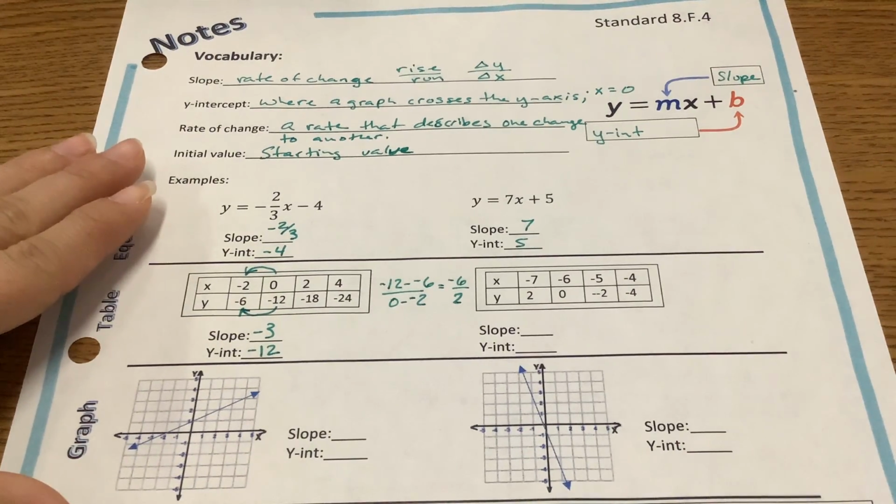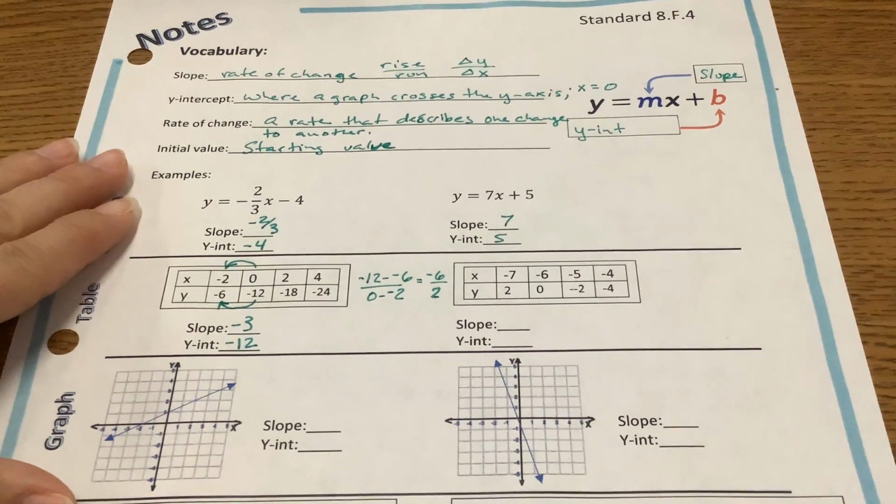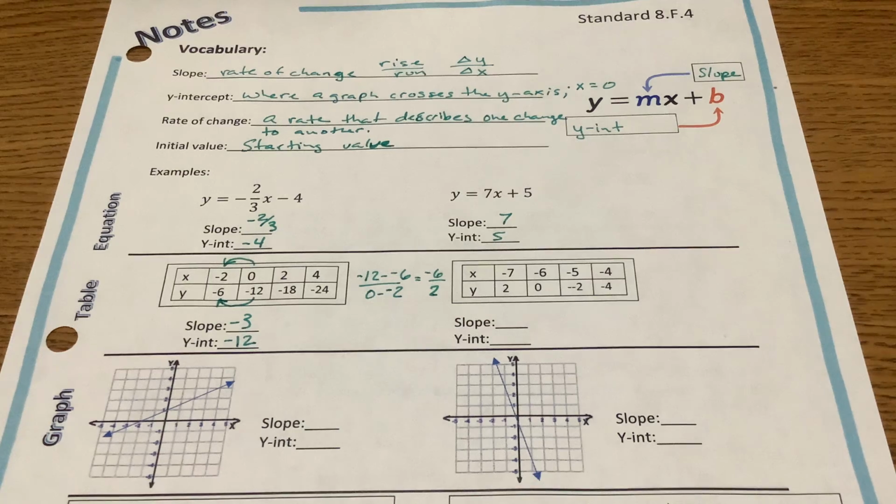Looking at the next table, go ahead and try to find the slope and the intercept. Don't let it trick you.